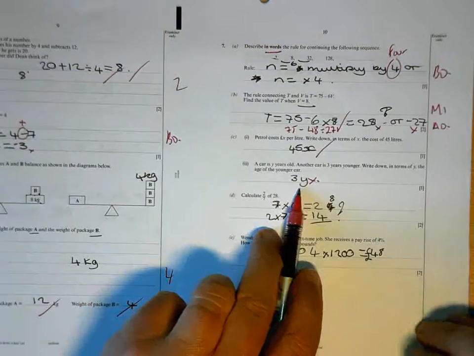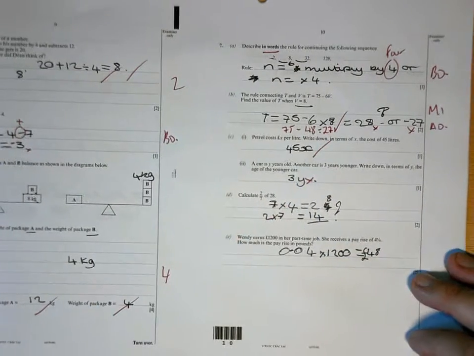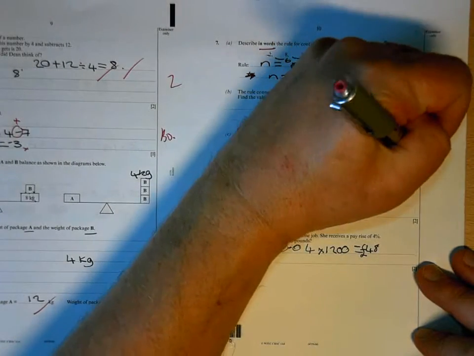We've practiced that one since you've handed the paper in. Hopefully you can work out what that is now. So you get 1 for that.